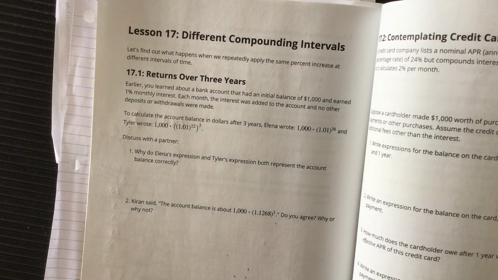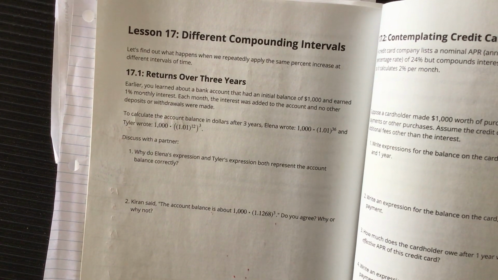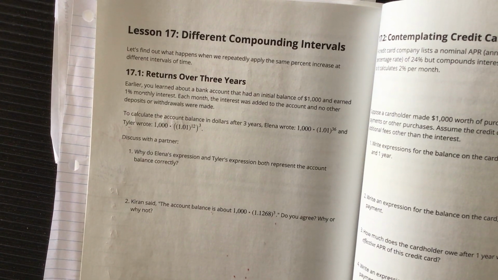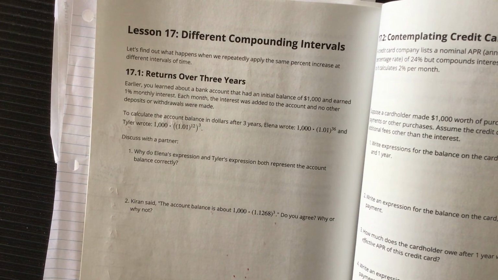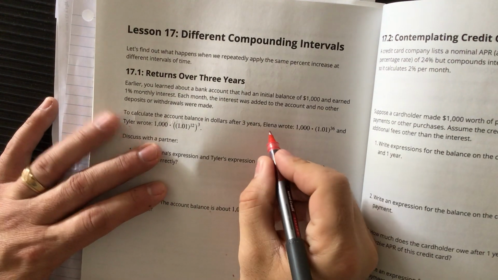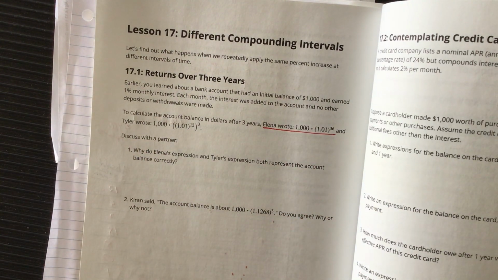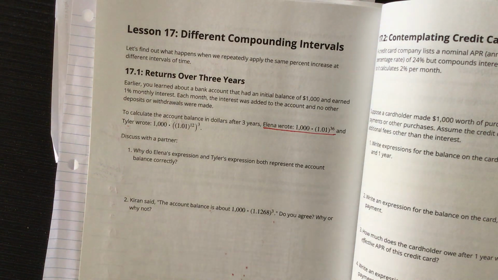All right, so the first question says earlier you learned about a bank account that had an initial balance of $1,000, earned 1% monthly interest. Each month the interest was added to the account and no deposits or withdrawals are made. So Elena wrote this equation. Now where did she get 36 from? 3 years of 12 months. 3 years of monthly interest. Okay, 3 times 12.